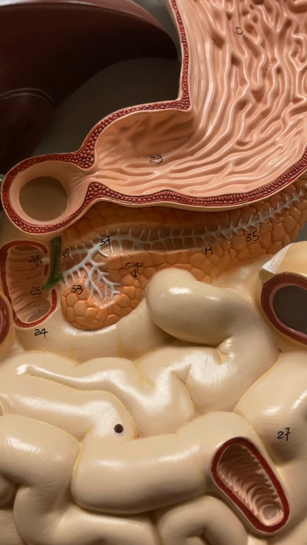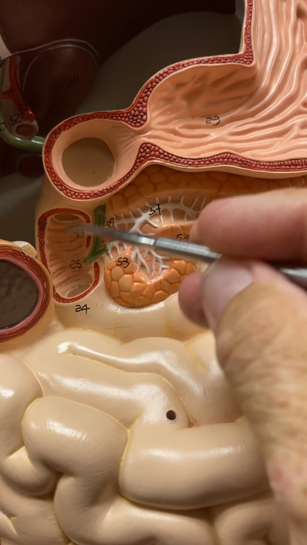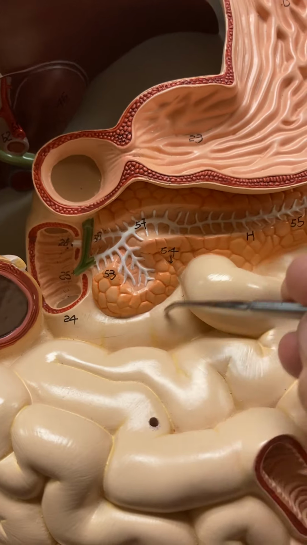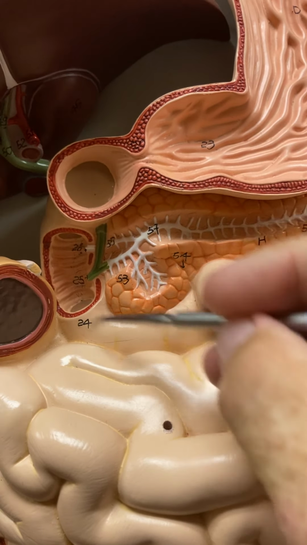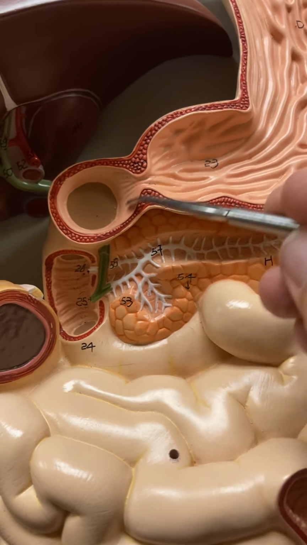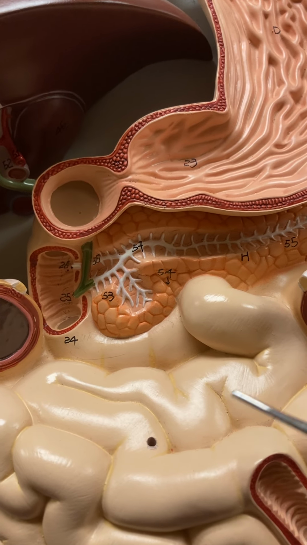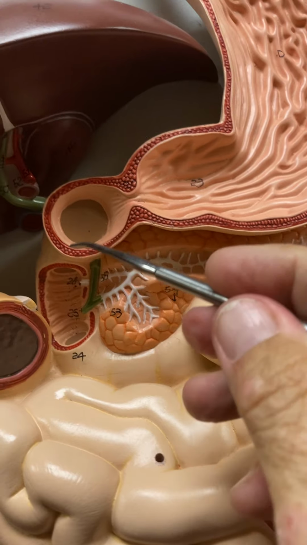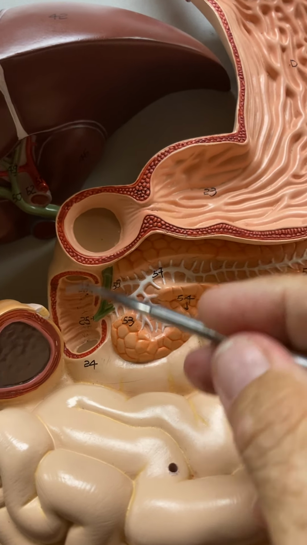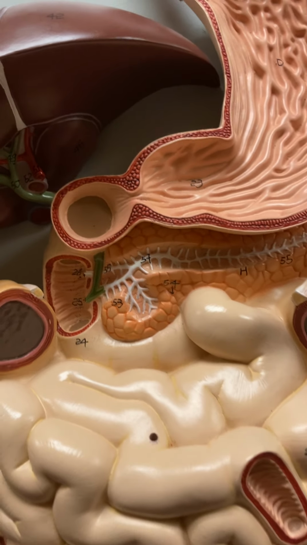The C-shaped curve after the stomach, that's the small intestine, and that's the special name, the duodenum. It's about 10 inches to a foot long. Duodenum, you can say it either way. That's going to be a major, crucial area of digestion.